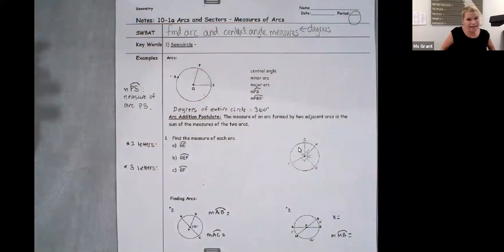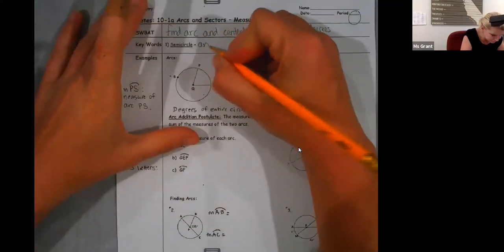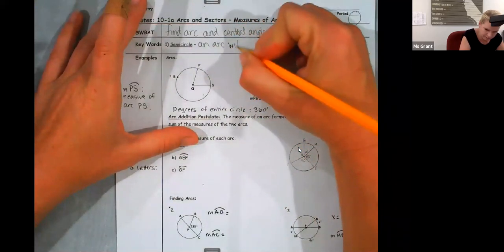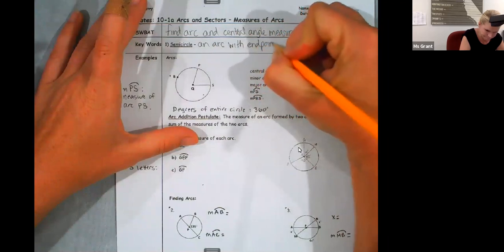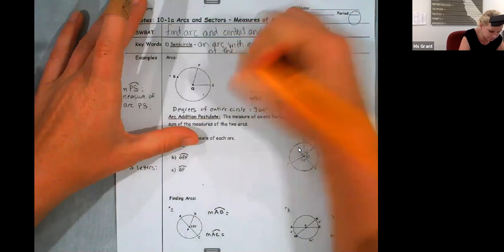Okay, so a semicircle is going to be one of the vocab words. A semicircle is an arc with endpoints of the diameter, half of the circle.